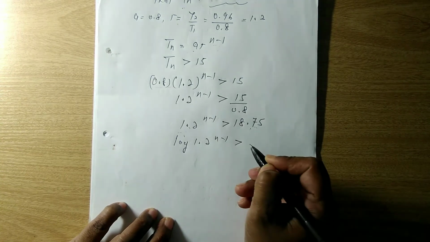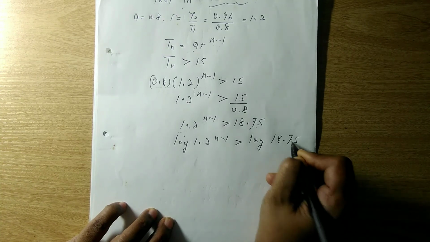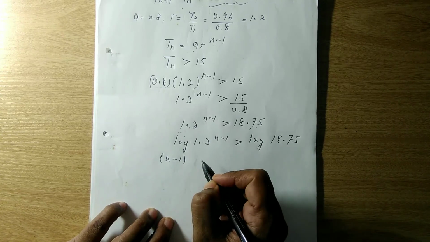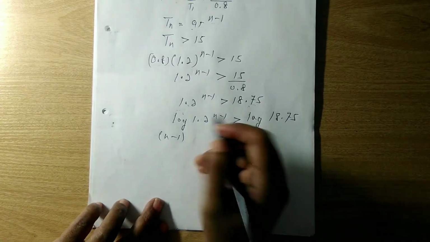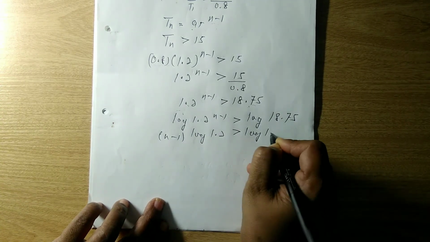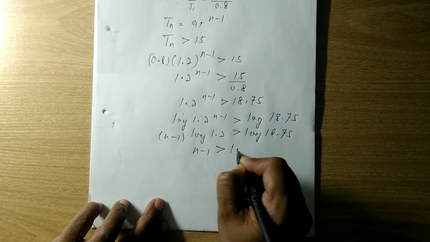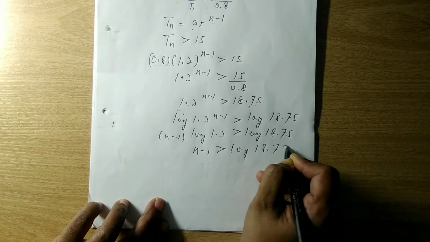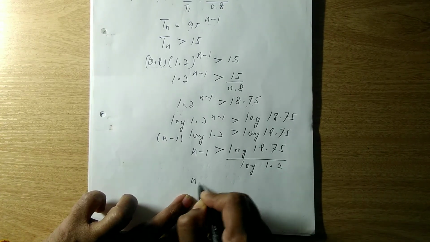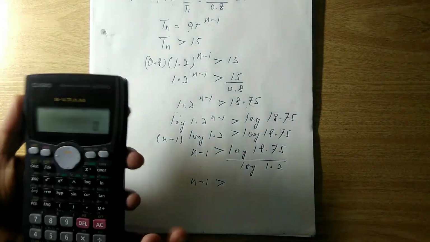Log on the left hand side and your right hand side. Now this is your power, it comes down as your multiple. This is the third law, if you've done the power law. So this is n minus 1 times log 1.2 greater than log 18.75. So n minus 1 is greater than log 18.75 over log 1.2. Use your calculator and solve that.